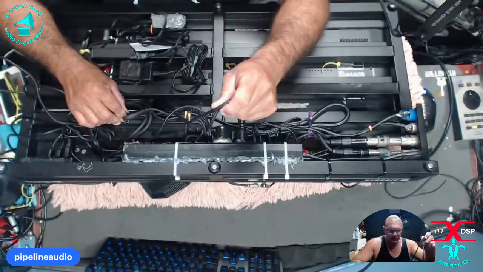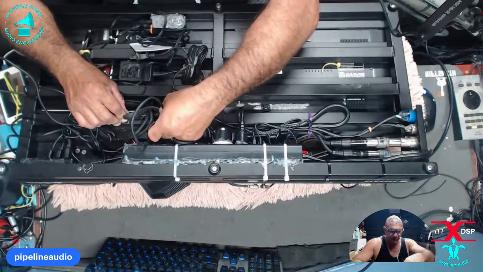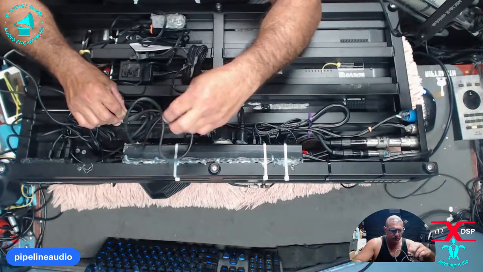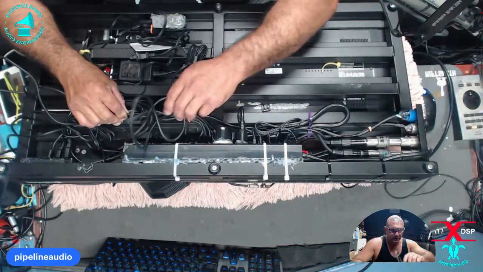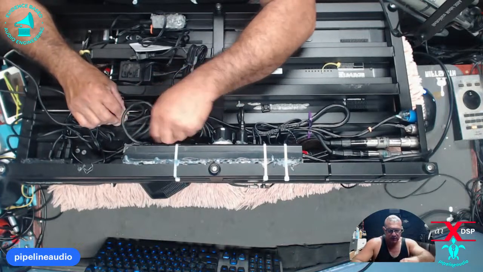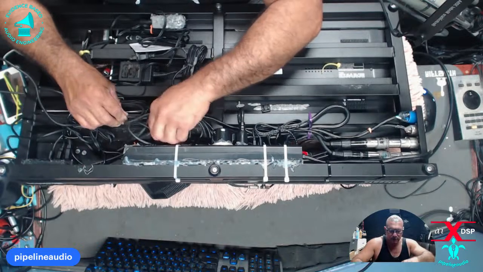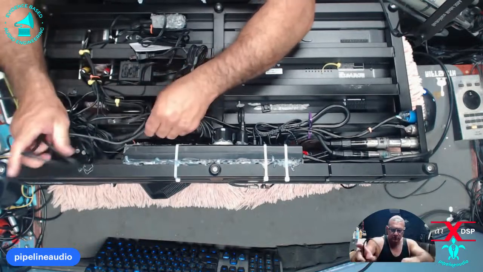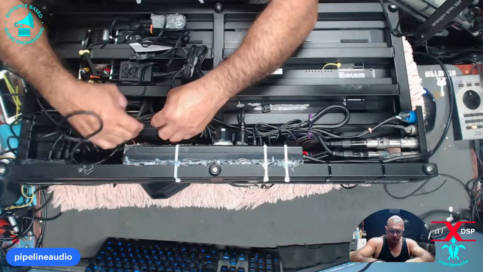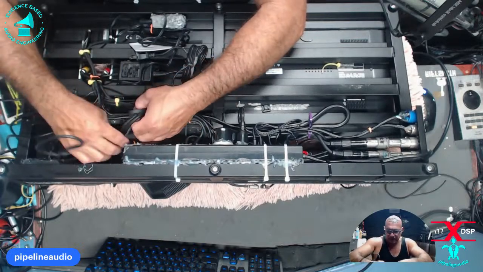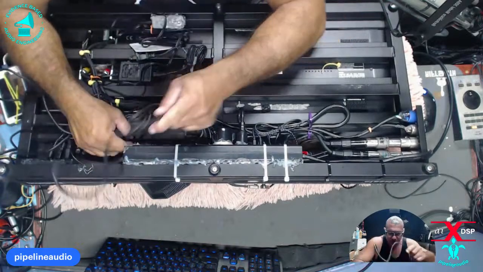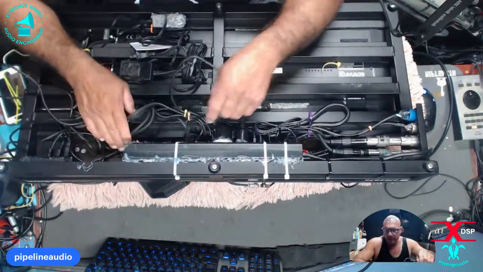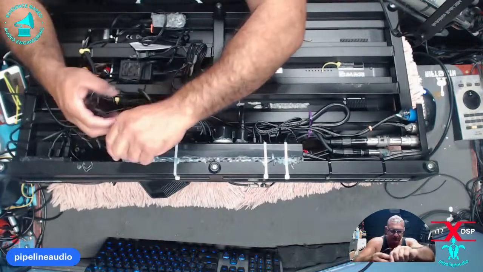it would be cleaner if I put this underneath. Tie it, unhot glue it.